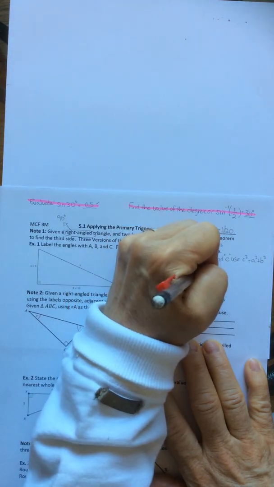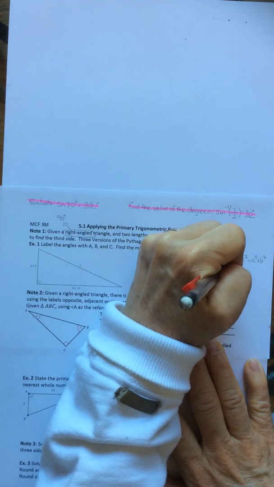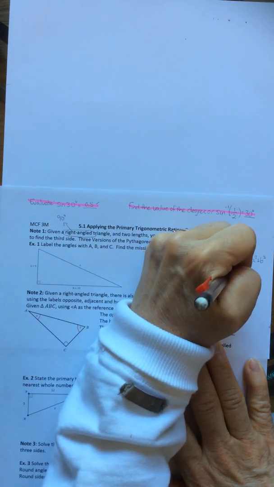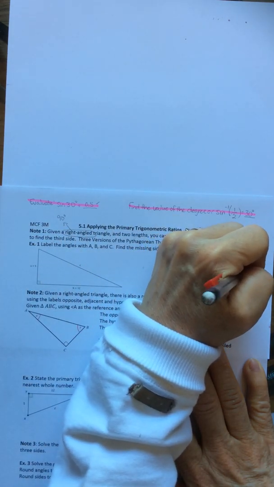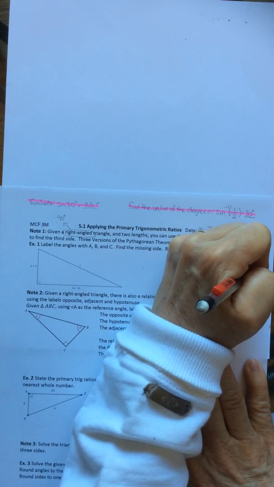Now, you can reorganize that to find B. Okay, you're going to use B squared equals, if I want to know what B squared equals, I have to move this A squared over, and that changes the sign from a positive A squared to a negative. So it's C squared minus A squared. Okay?